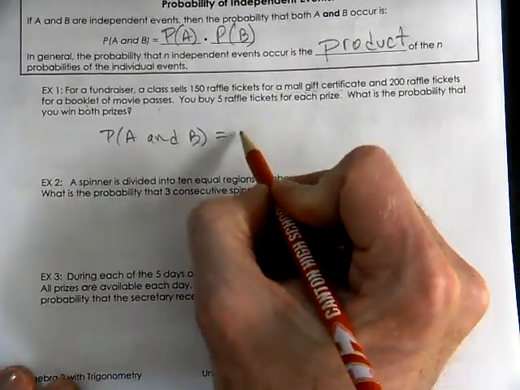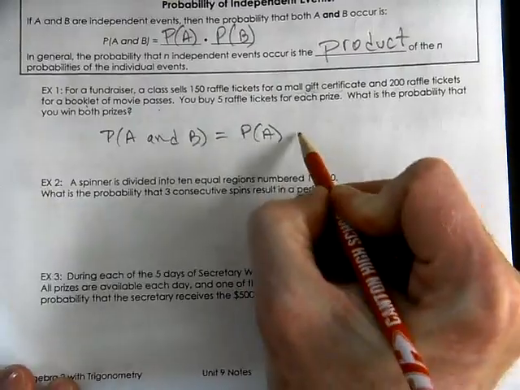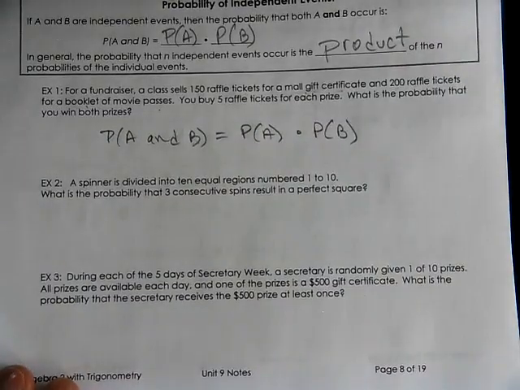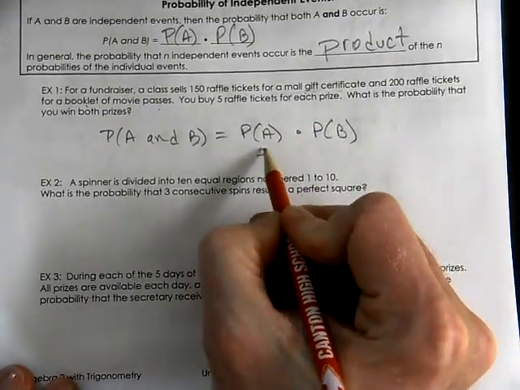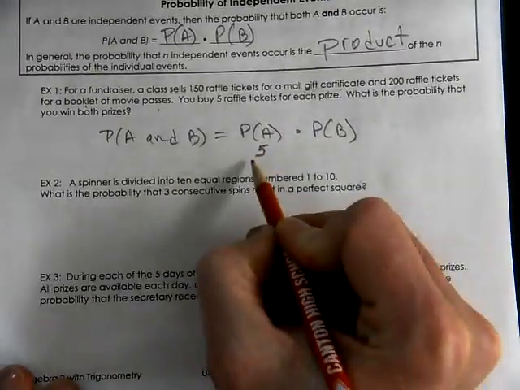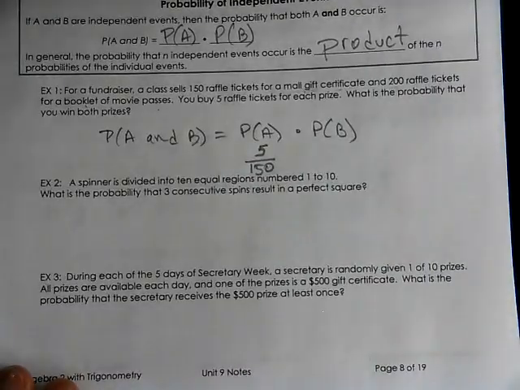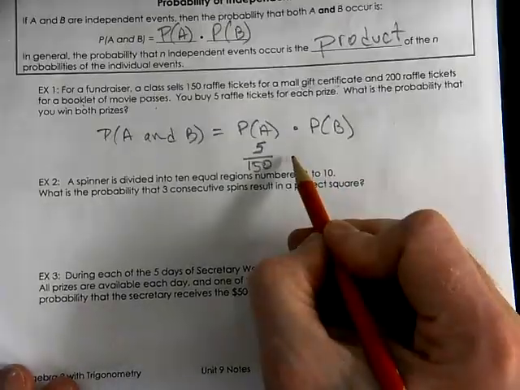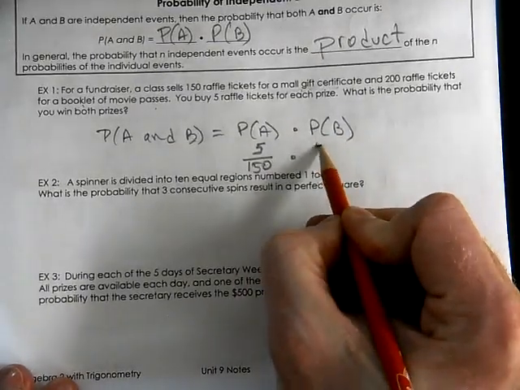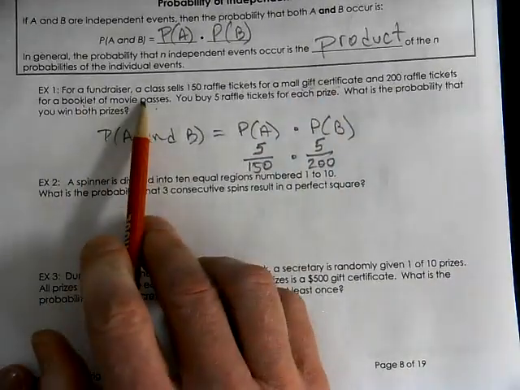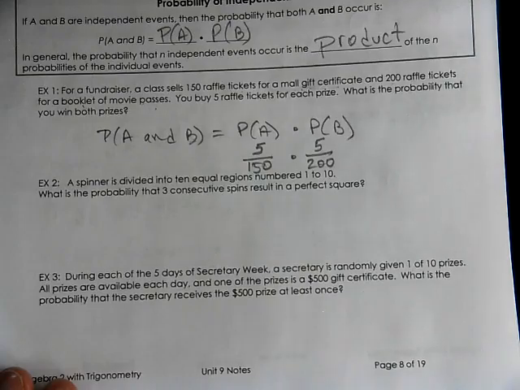So we have learned that that's going to be the probability of A times the probability of B. So you have 5 favorable tickets out of the 150 tickets. That's your chance of winning the mall gift certificate. And you have 5 out of 200 tickets of winning the movie passes. Those are the probability of you winning.